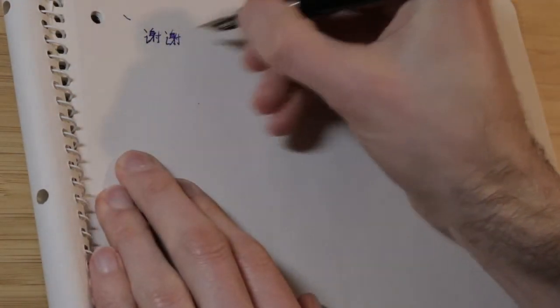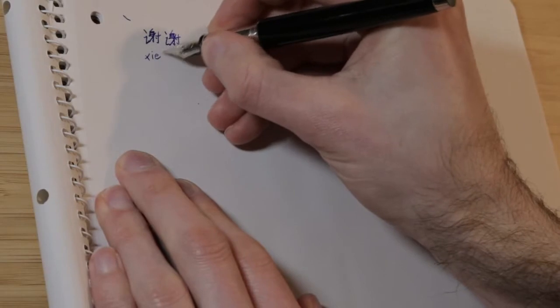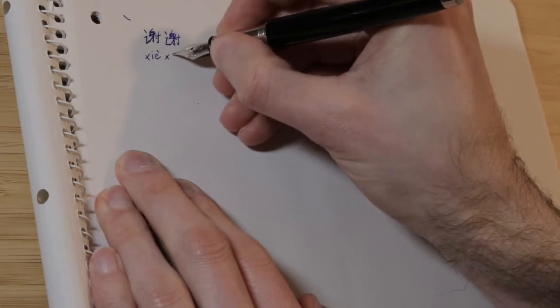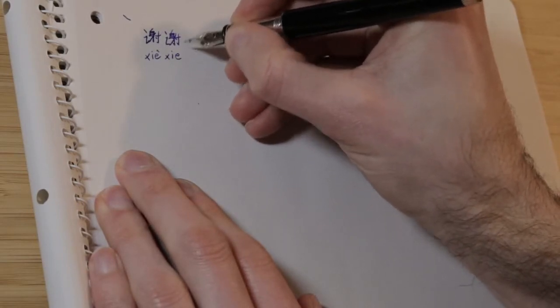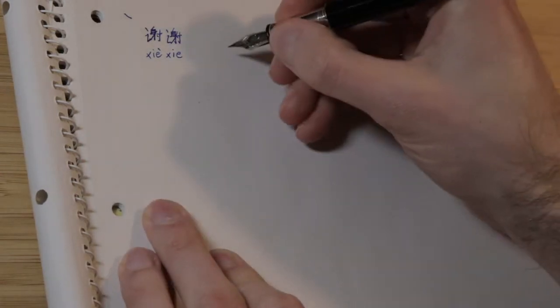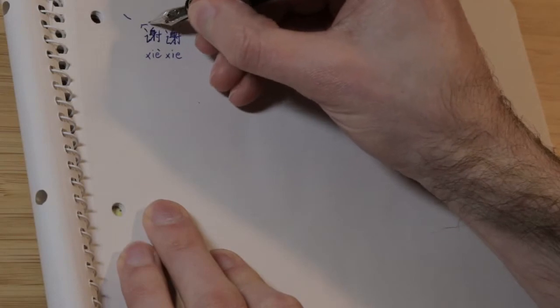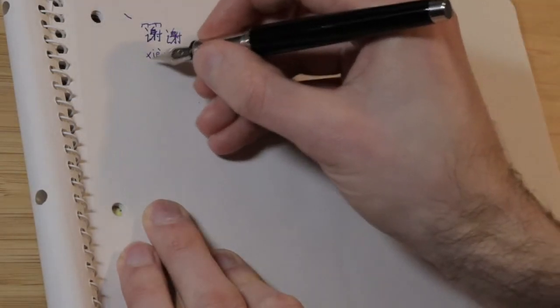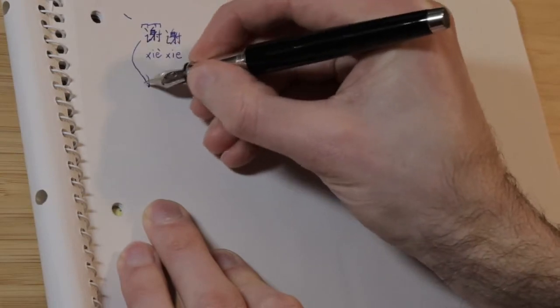So, as the sound already says, 谢谢 is 2 times the same character. First time it's pronounced in the 4th tone, the second a neutral tone, but that's only because it comes right after each other. For 谢, we see we have 3 parts in this character. Let's look at the first part on the left side. So this one here.